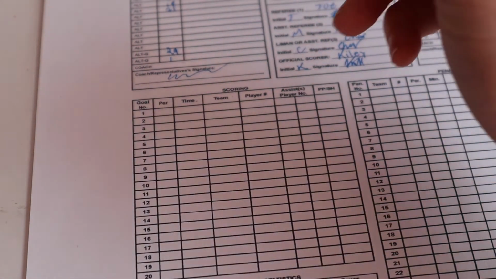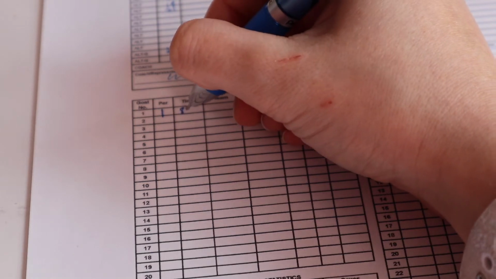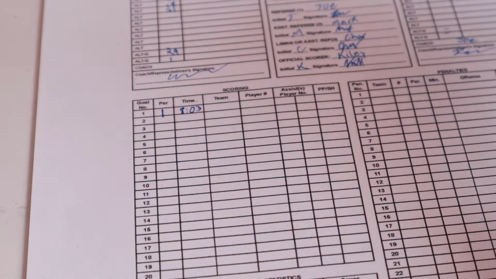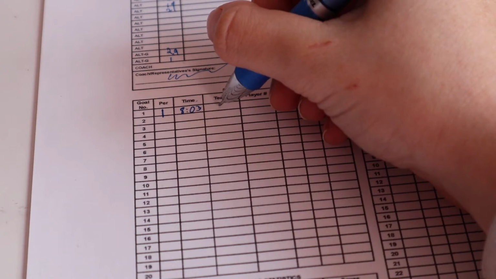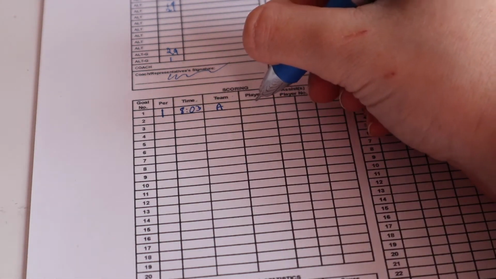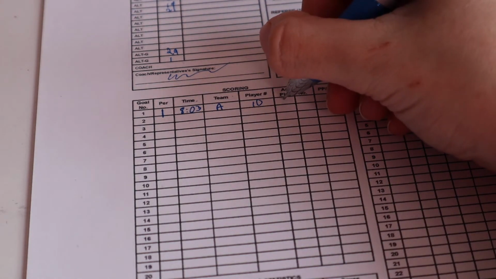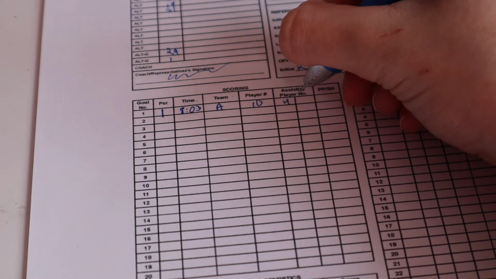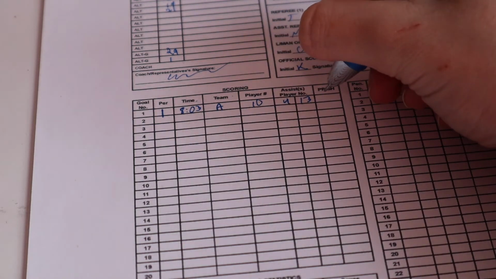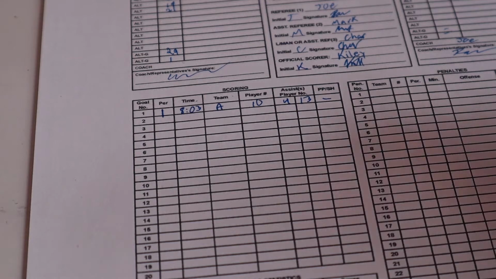So when we go in, we're going to say, okay, somebody scored in period 1. The time on the clock is 8 minutes and 3 seconds. The team, we're going to say it's the home team, so their team name is Team A. Player number, we're going to say it's number 10. The assist, we'll say it came from number 4 and number 13. And then this is not a power play or a shorthanded goal, so you can just put a dash right there. And now we're going to say, okay, game happens.